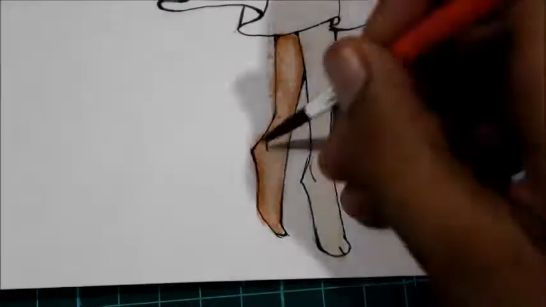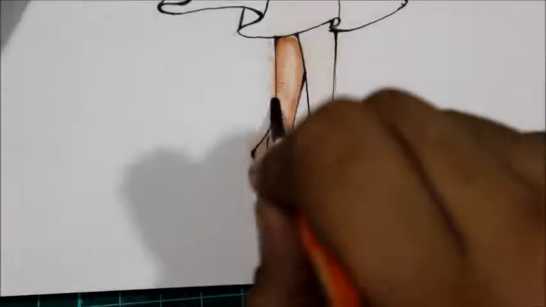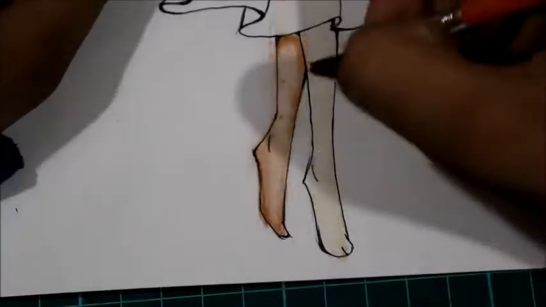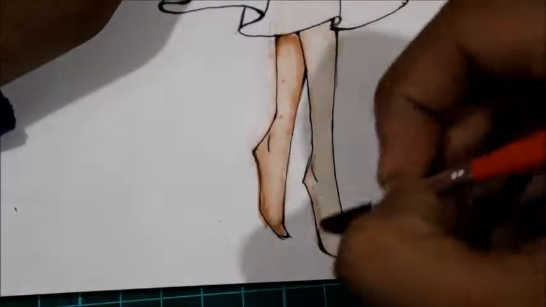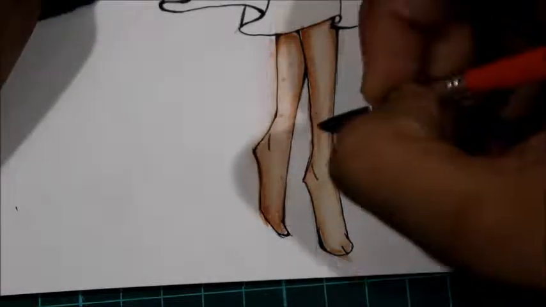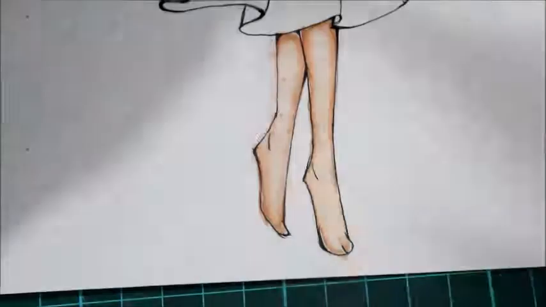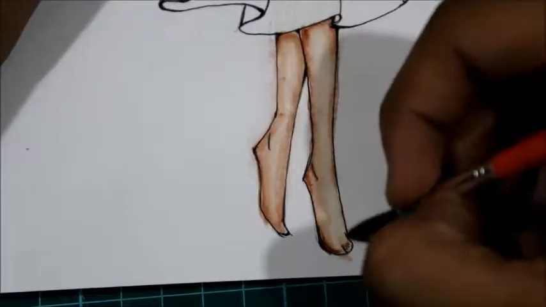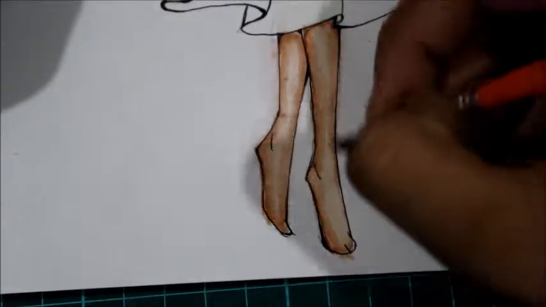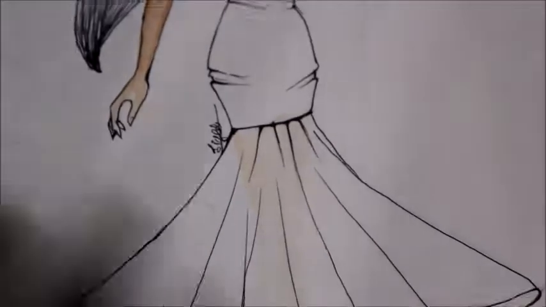Now, as you can see, I'm coloring the feet, and you might have seen that I also colored some parts of the leg which are actually covered by the skirt. I did that because I wanted the skirt to be made of a sheer material like organza or such. But that didn't turn out so well, because in later parts you will see that it looks almost opaque, like a solid yellow color, not what I would call a sheer fabric.